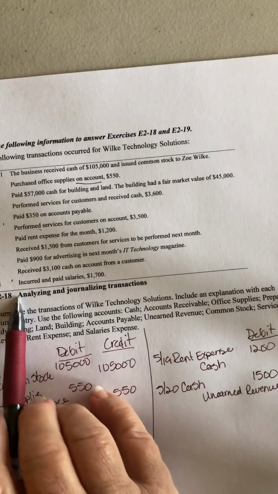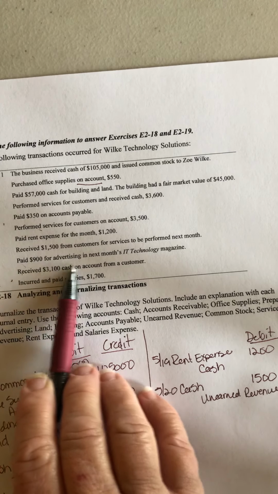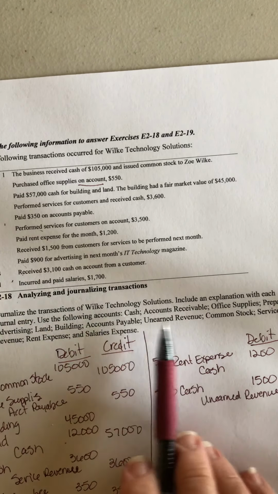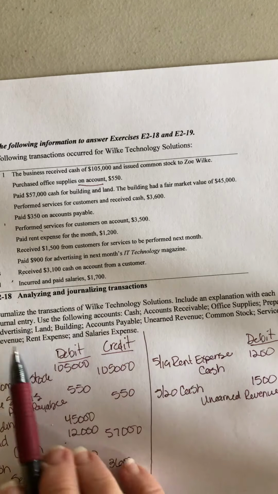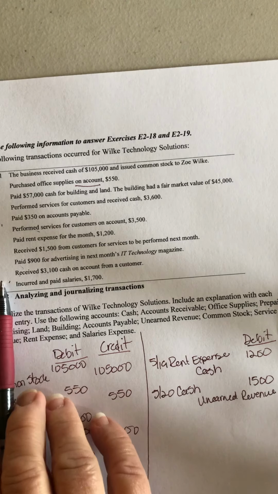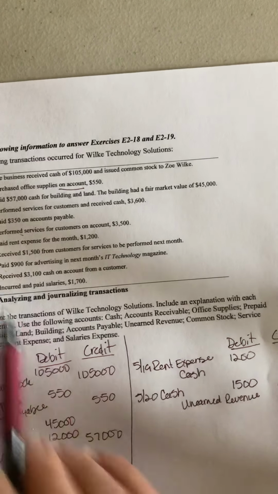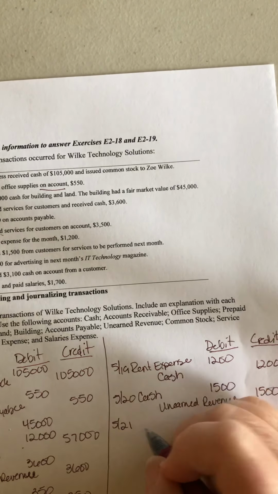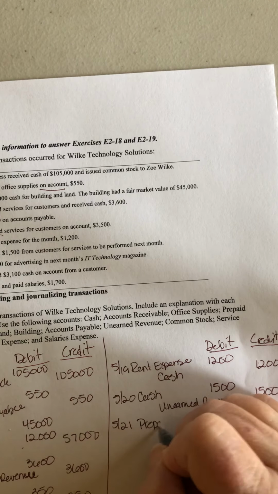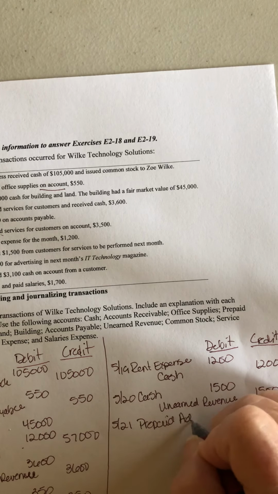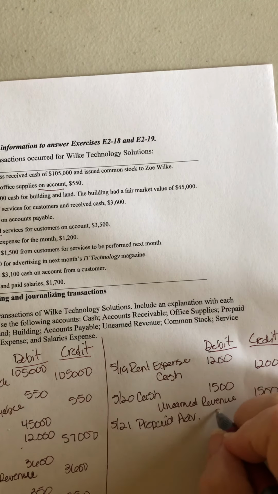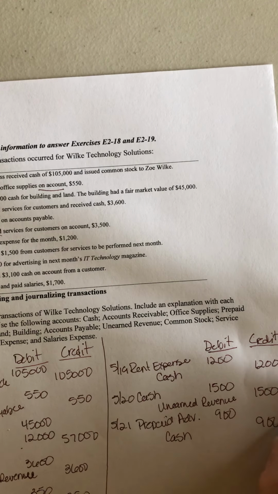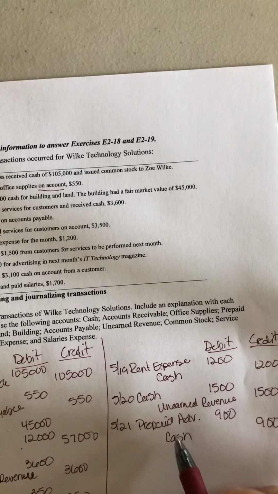All right, the 21st. Paid $900 for advertising in next month's IT magazine. If you look down here, we've got a prepaid advertising account. I'm paying for advertising, but it won't be used up until next month. So I'm going to debit the asset prepaid advertising for the $900, and I'm going to credit cash. Cash is an asset, it's decreasing. Prepaid advertising is also an asset.